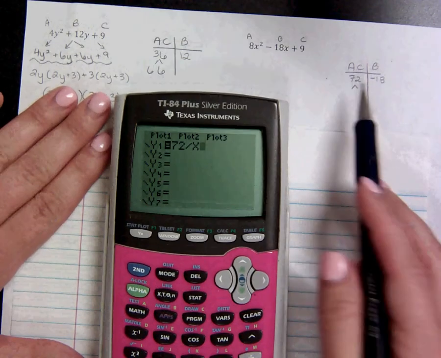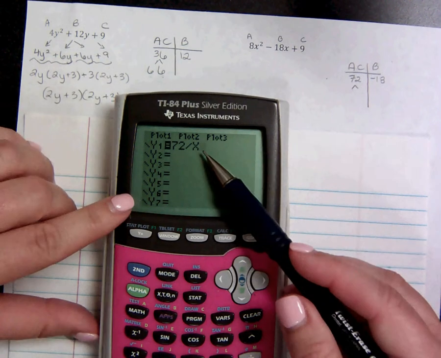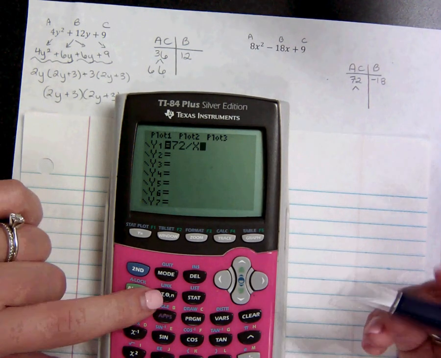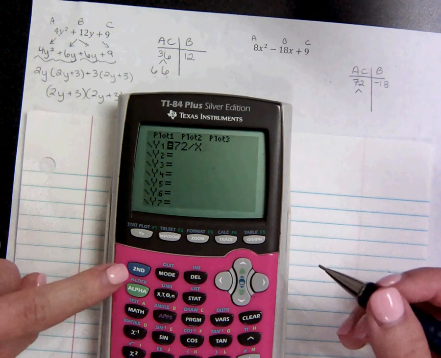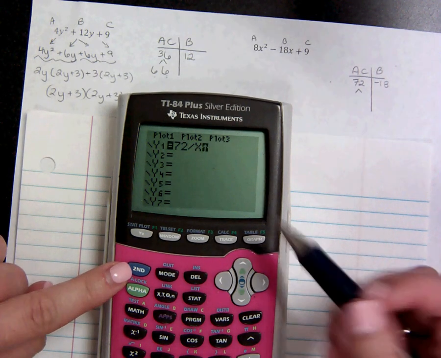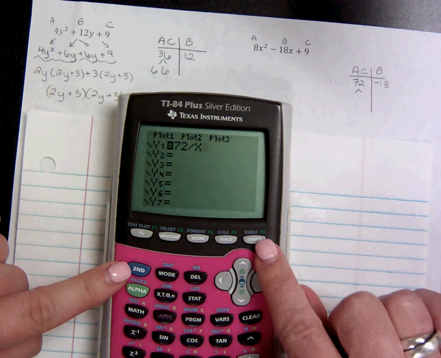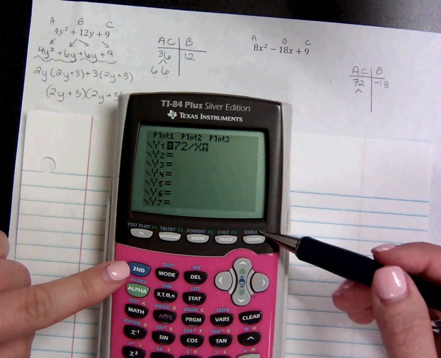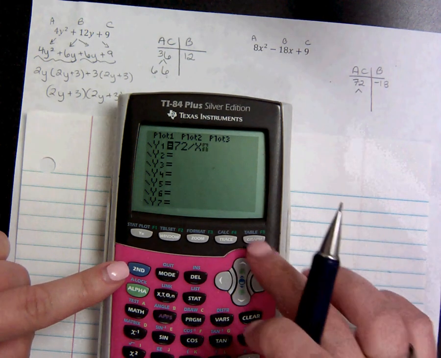So you put in your AC number divided by x, and x is again right next to the alpha key. From there you're going to push second. When you push second, you'll notice the up arrow appear, and then graph. Above the word graph is the word table. So what we're really doing is looking at a table.